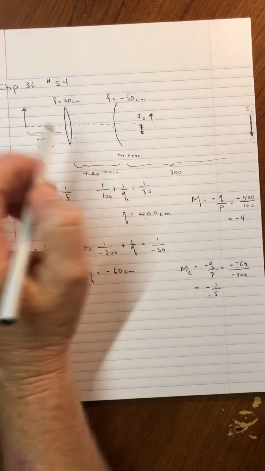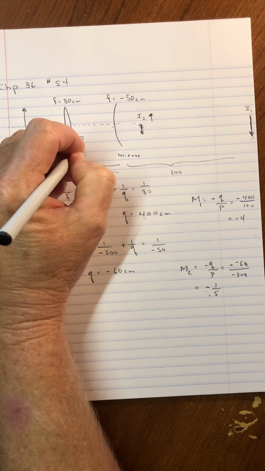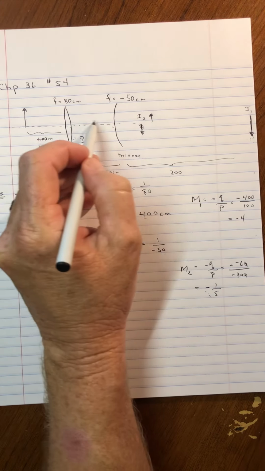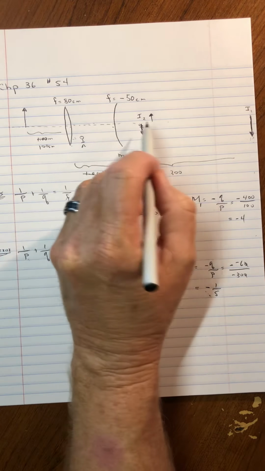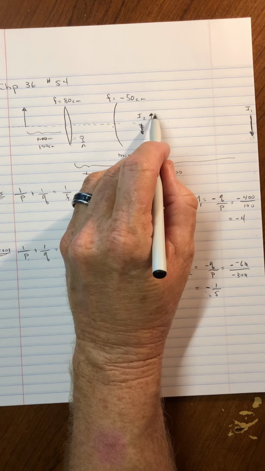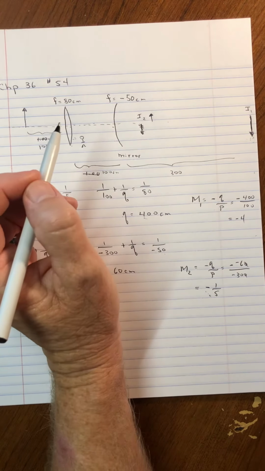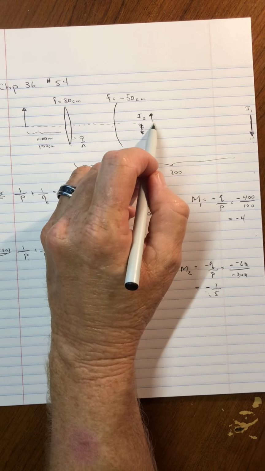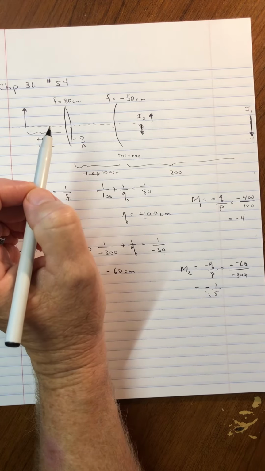Because again, as I said, if somebody was standing right here, looking this way, so if the light had come through the lens, bounced off the mirror, and went to the person, this is what they would see. They'd say, okay, this is where the object is, or that is, it would appear to be this. So this is the image, image number 2.